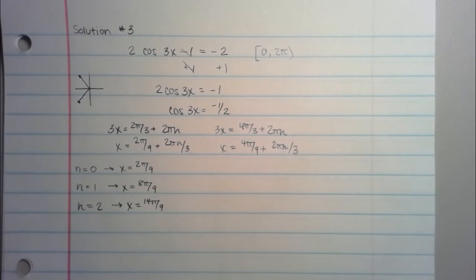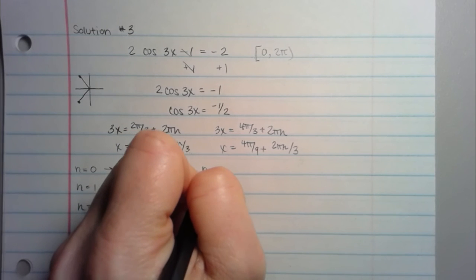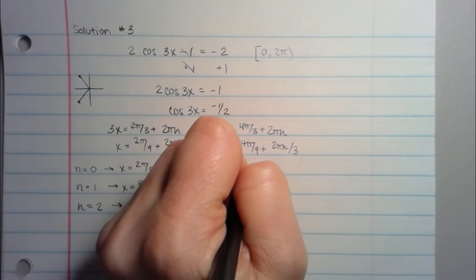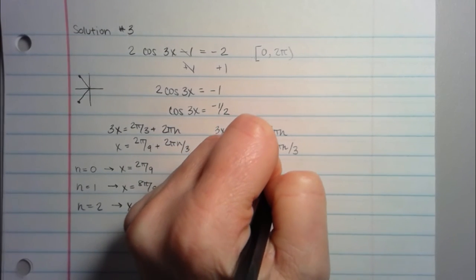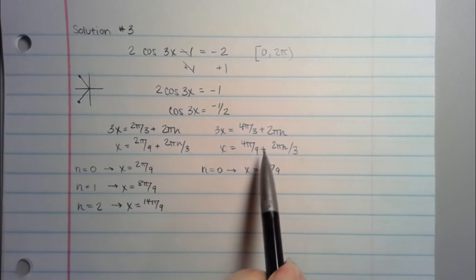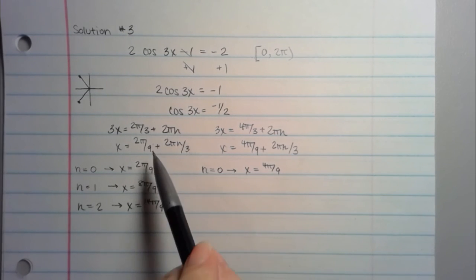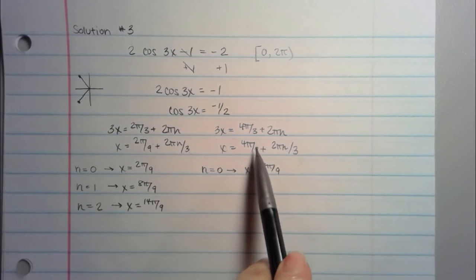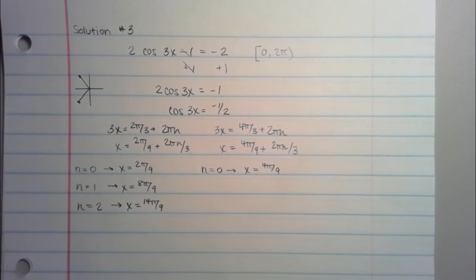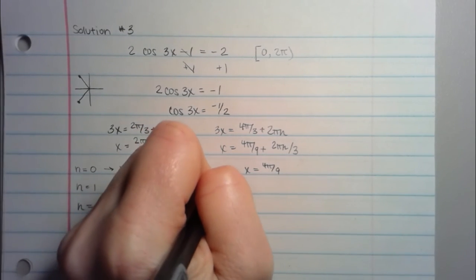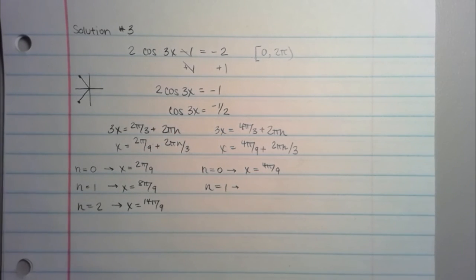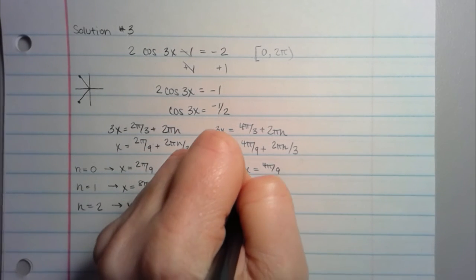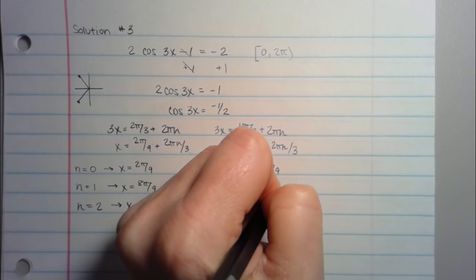Now we can come over here and do the same thing. So we're going to plug in n equals 0, and that would give us 4 pi over 9. So this is always our first solution on both sides, right? 2 pi over 9 was our first solution, 4 pi over 9 was our first solution when n is 0. Then we're going to add 6 pi over 9 to that when n is equal to 1. So that would give us 10 pi over 9.